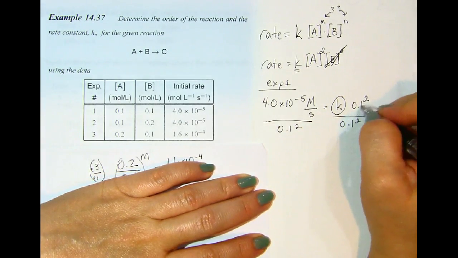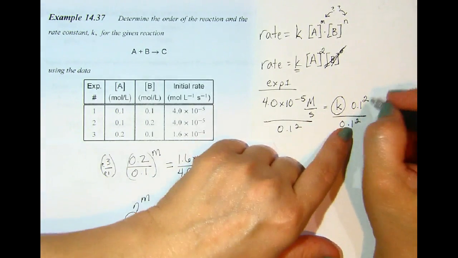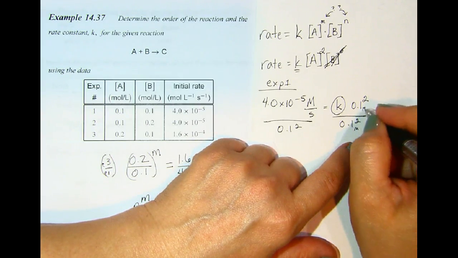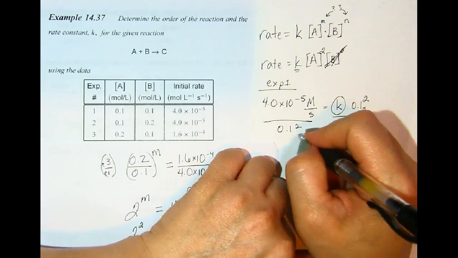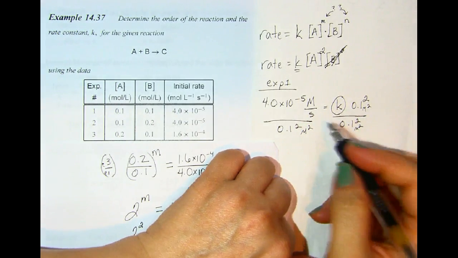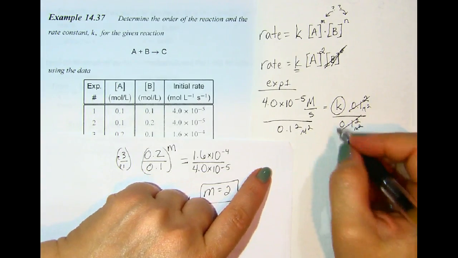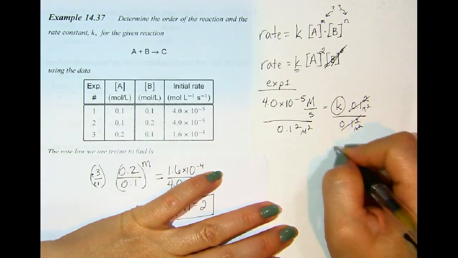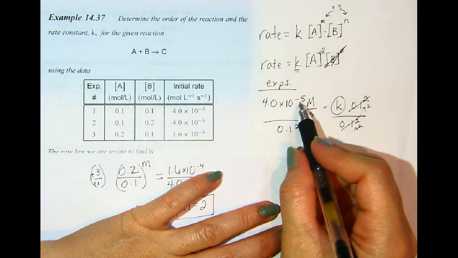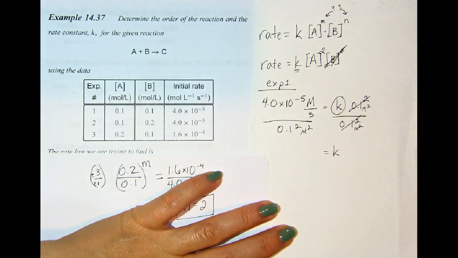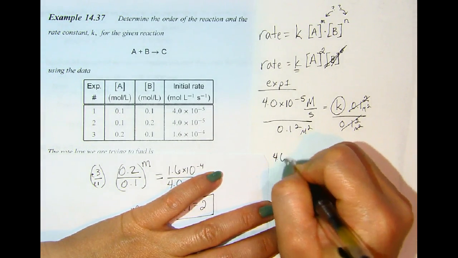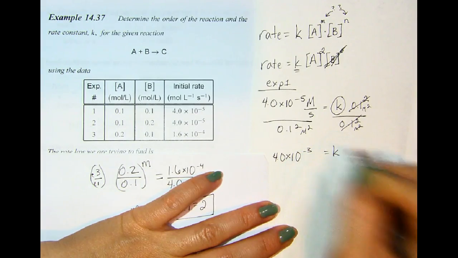keeping in mind that 0.1 is in a unit of molarity, which means that when I square that, I have molarity squared. So this down here is molarity squared. So K is equal to, when you divide 4.0 times 10 to the negative 5 by 0.1 squared, you get 4.0 times 10 to the negative 3.